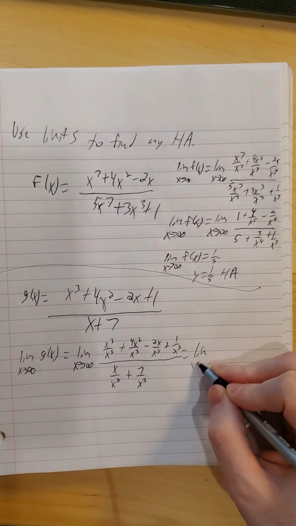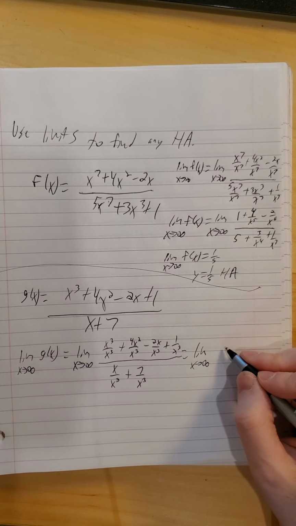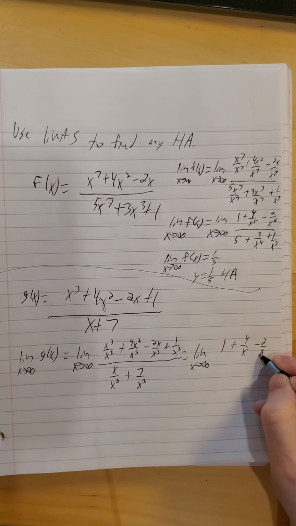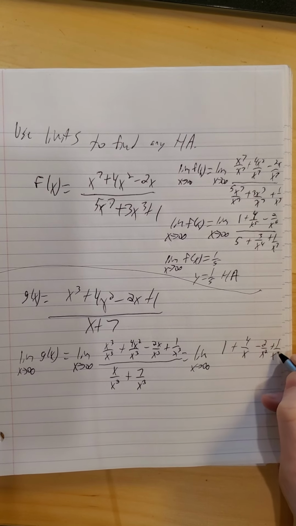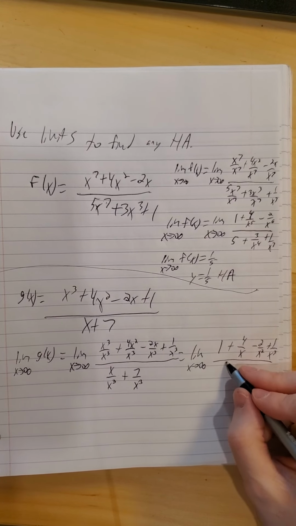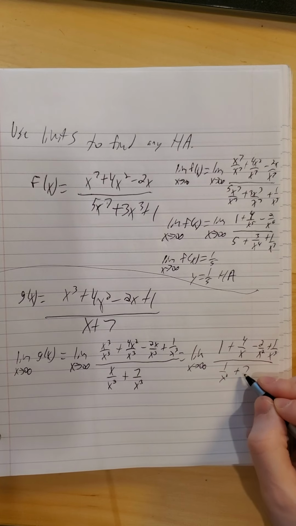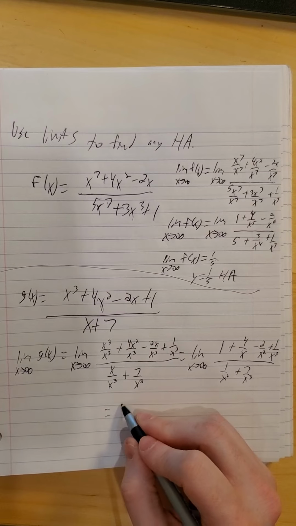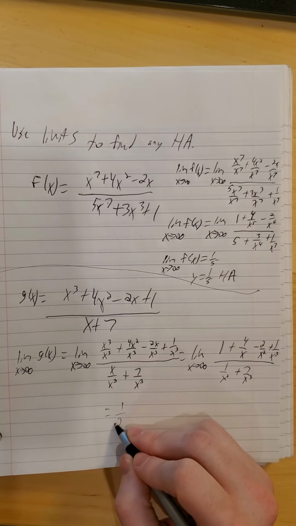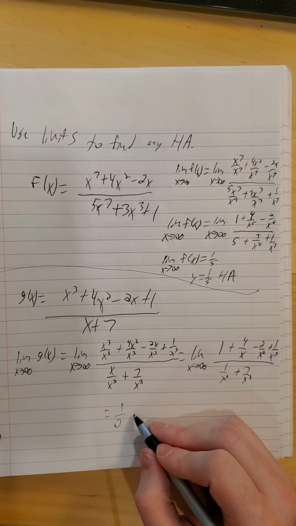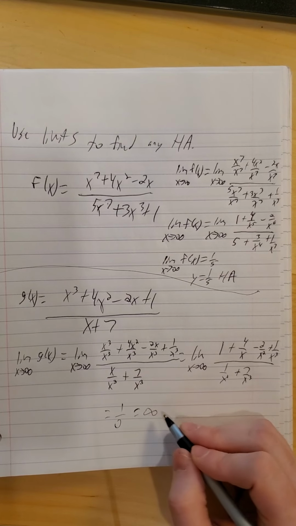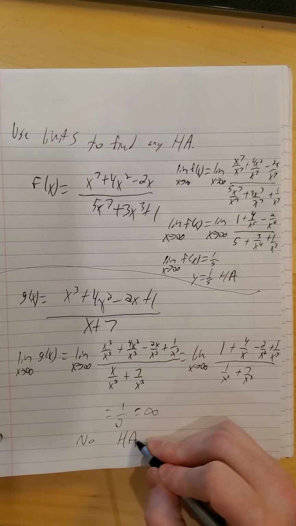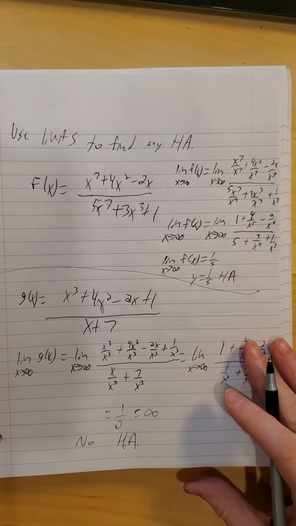So that is the limit as x goes to infinity of 1 plus 4 over x minus 2 over x squared plus 1 over x cubed, all over 1 over x squared plus 7 over x cubed. The problem with this is that we get the form of 1 over 0. That is infinity. So we have no horizontal asymptote for g of x.